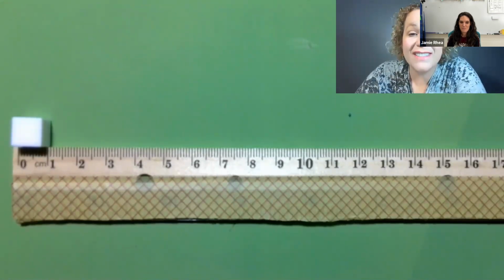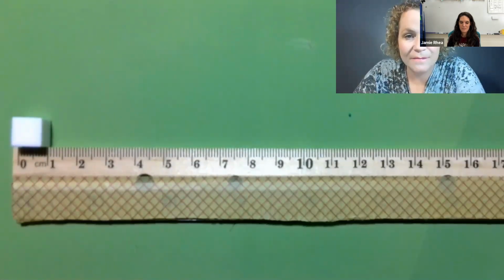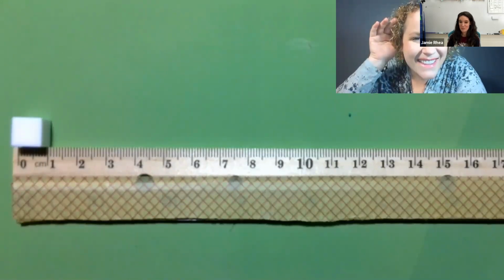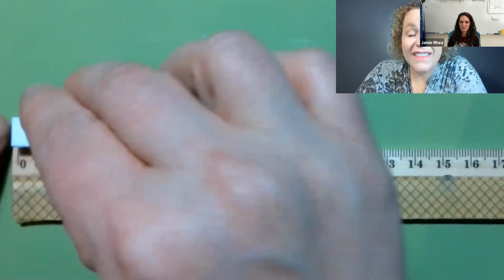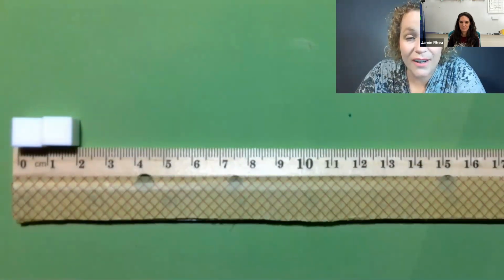When something reaches this line, we say it is 1 centimeter long. So how long is 1 centimeter cube? 1 centimeter cube is 1 centimeter. 1 centimeter, very good. Look, the end of the second centimeter cube lines up with the 2 on the ruler.